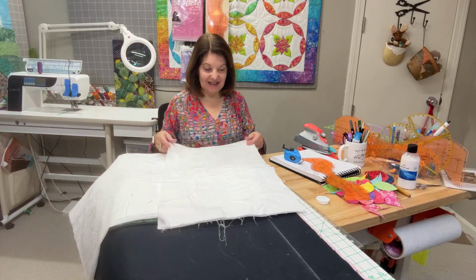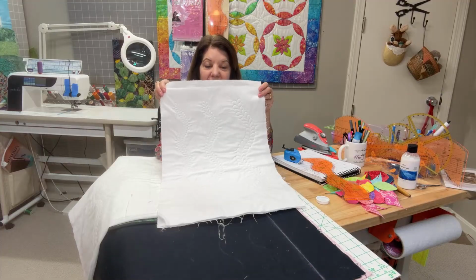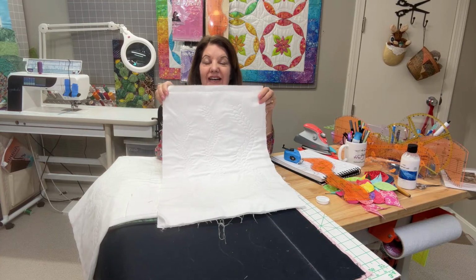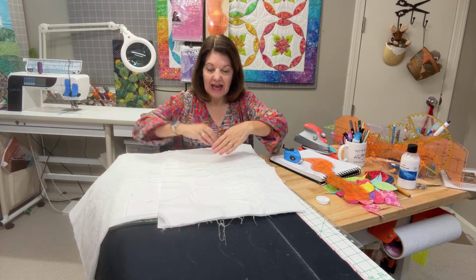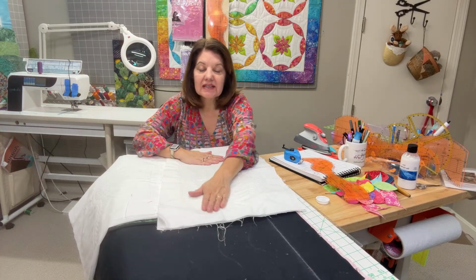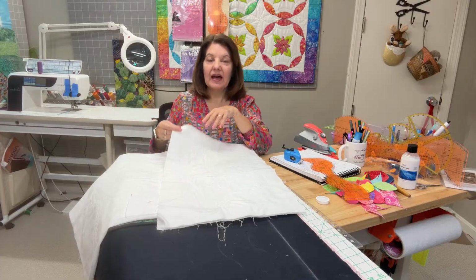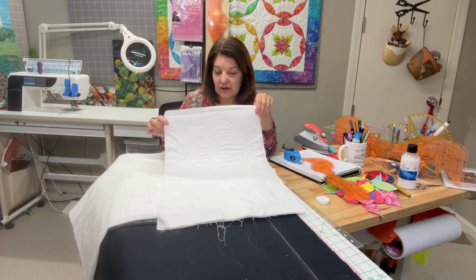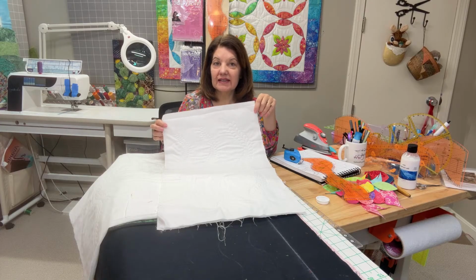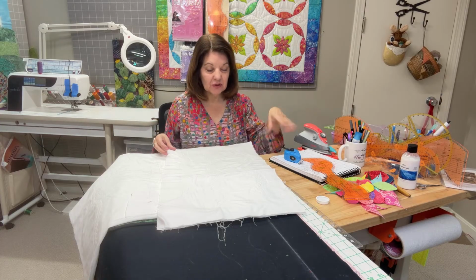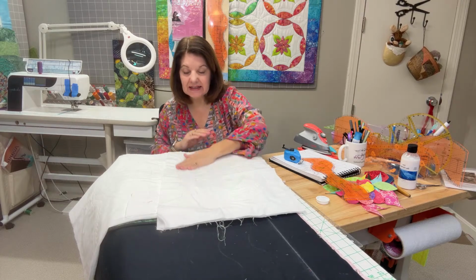The reason I chose the white feathers that I already had quilted out is because I do want to talk about those Inktense pencils. I know people are using them to color in their fabric when they're doing just a quilted piece of fabric.